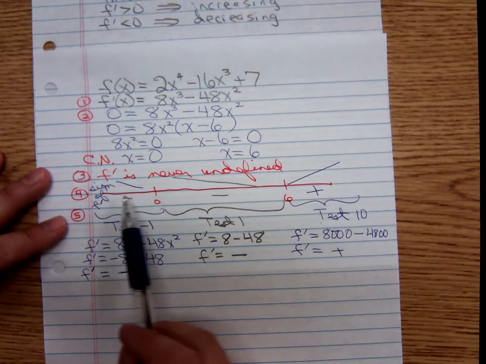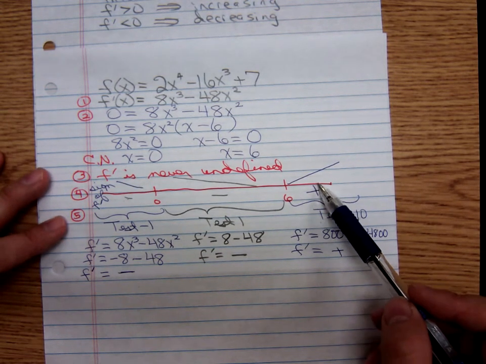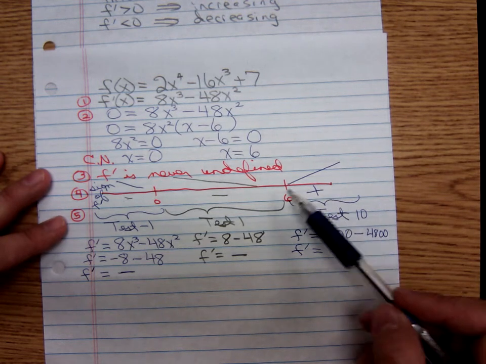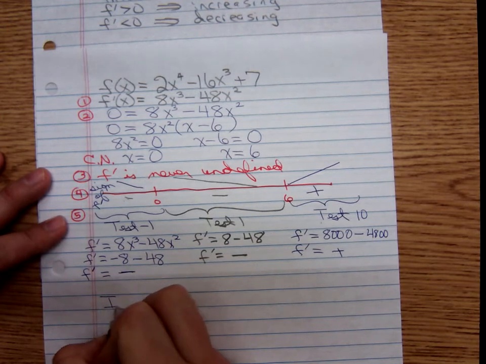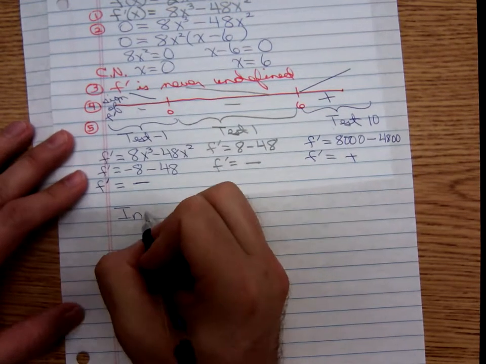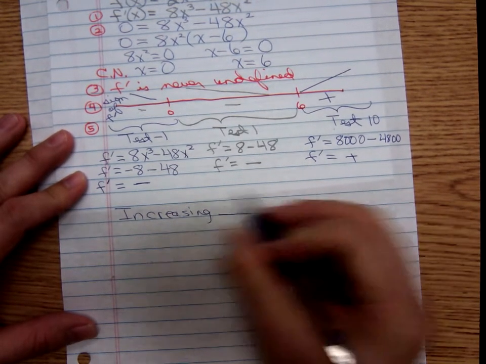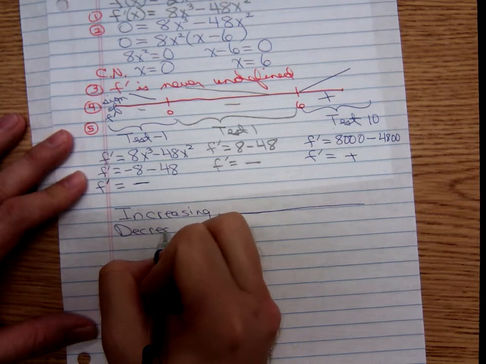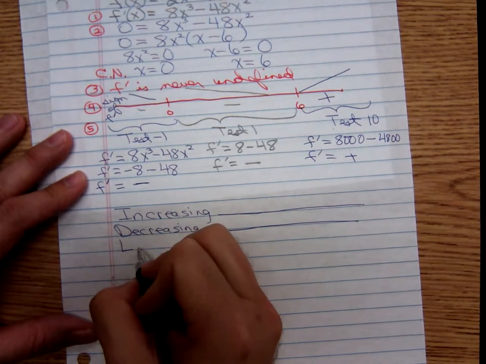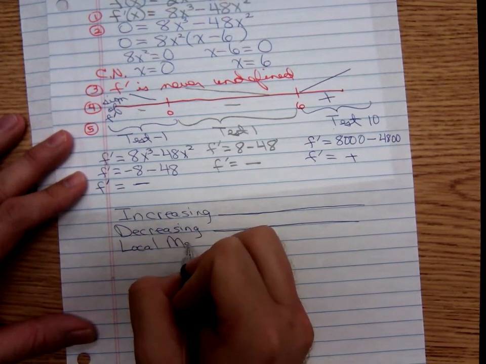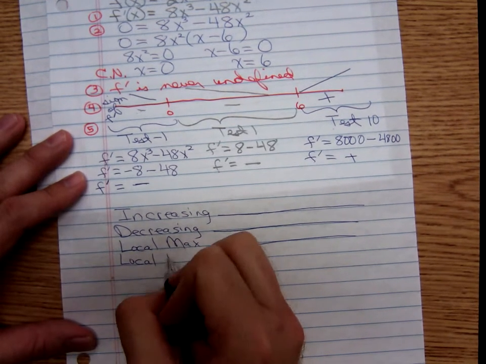Here we had 2 consecutive intervals over which the function is decreasing. And then to the right is 6. When the derivative is positive, the function is increasing. So let's summarize what we have here. Increasing, decreasing, local maximum, local minimum.